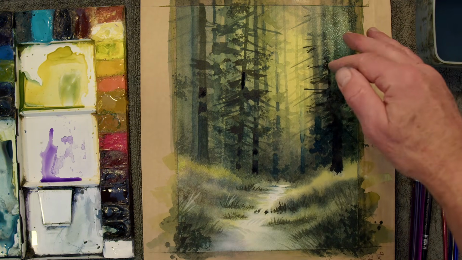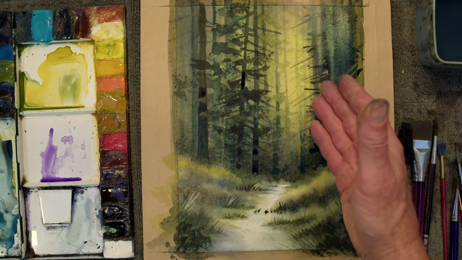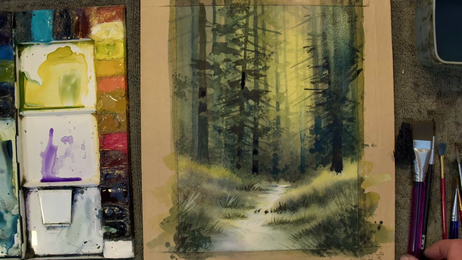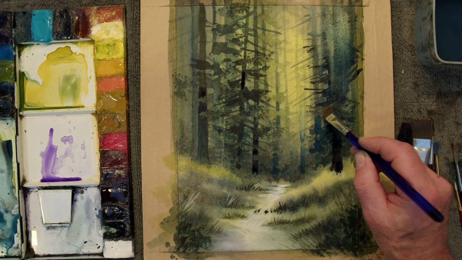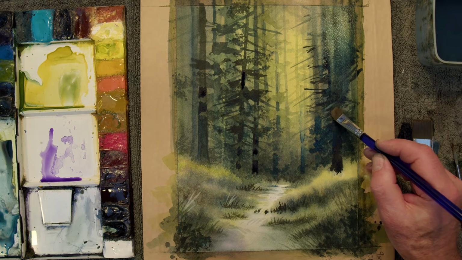And this is now a little bit more what I wanted. That mystery is a little more clear. I don't have every tree branch really understandable. It's kind of a hodgepodge. Put a little bit of light coming in here too.